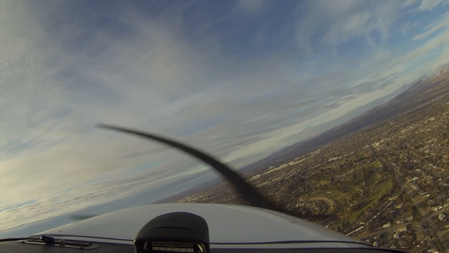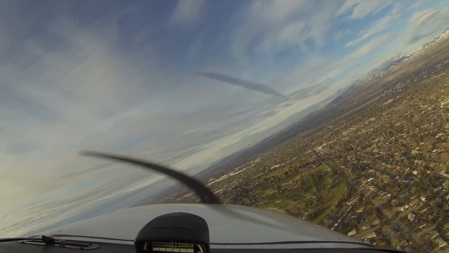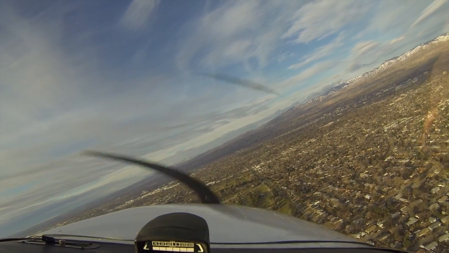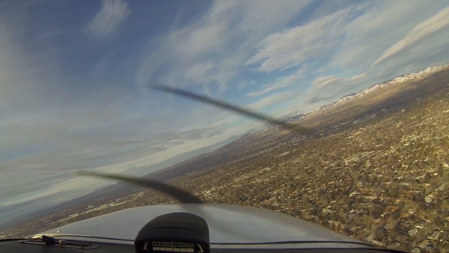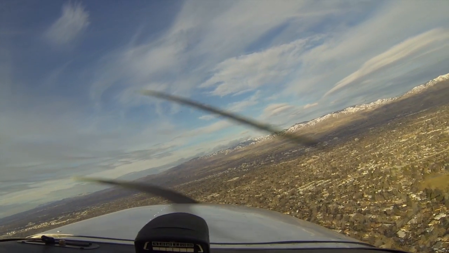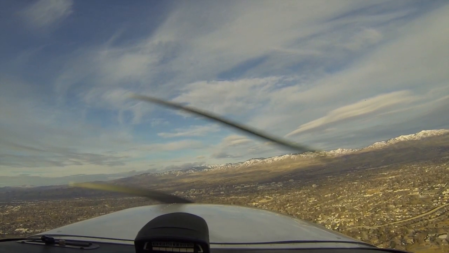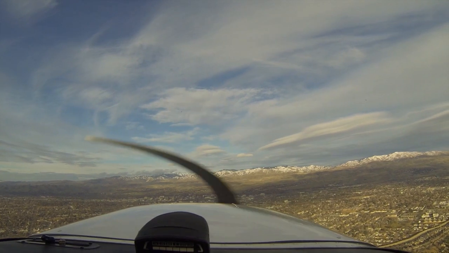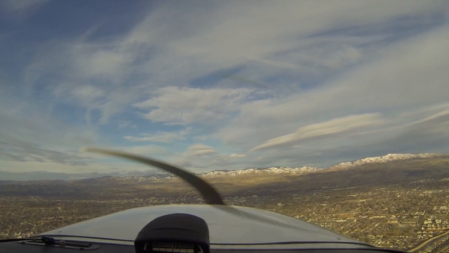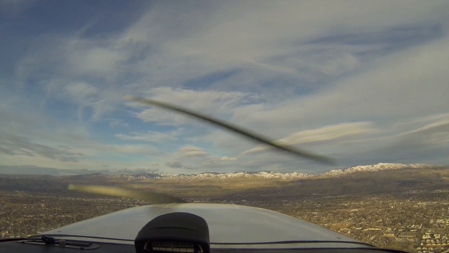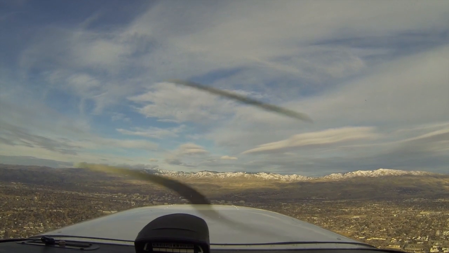November 49er Zulu, turn left, next intersection, contact ground point 7. Keep it climbing now. There we go. Now that wind out there is howling. Woohoo! So this time we were not going to allow ourselves to get blown in.